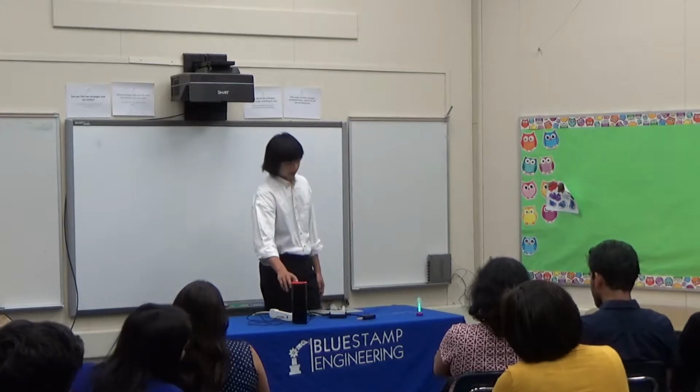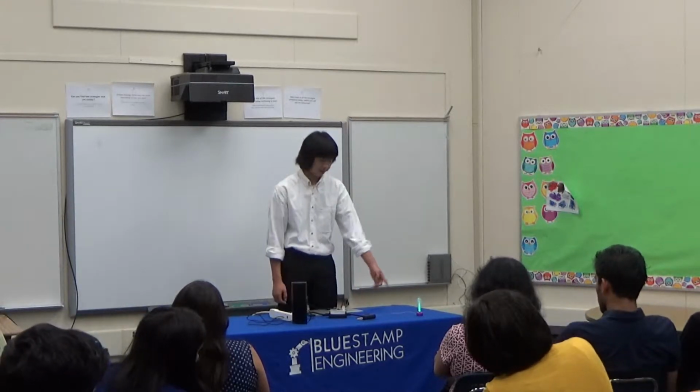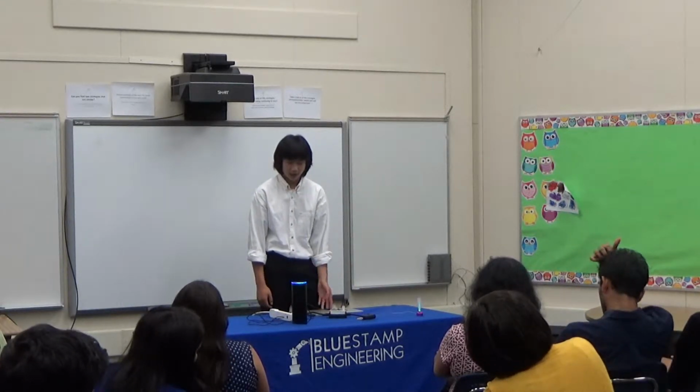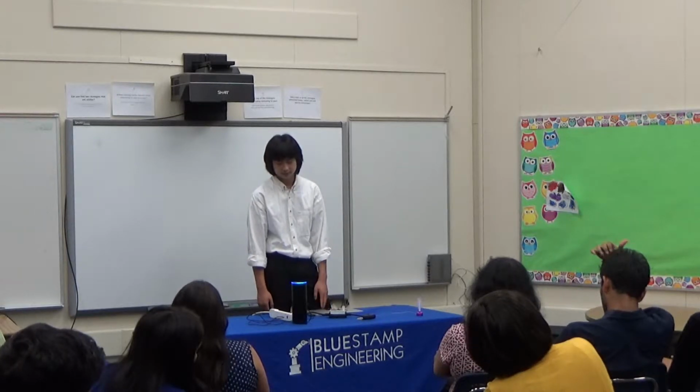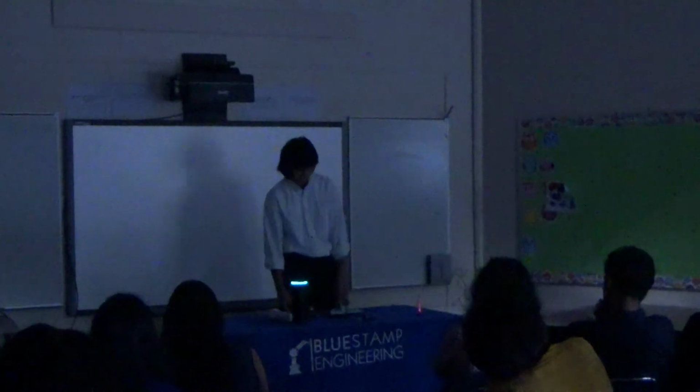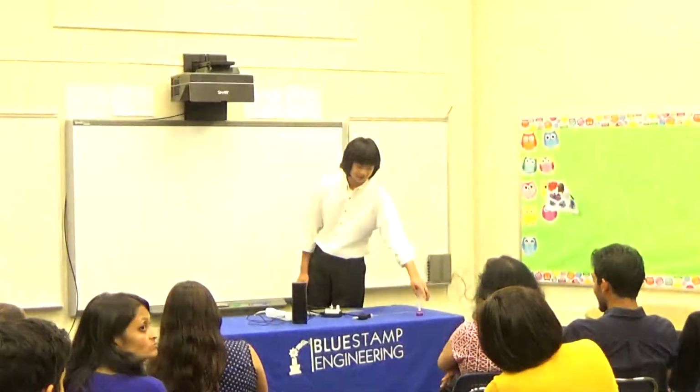You can also ask it to turn off this tree. Alexa, ask Particle to turn off the outlet. Okay, outlet turned off. It did not actually turn off the lights, just to be clear.